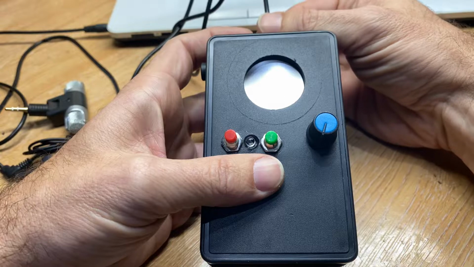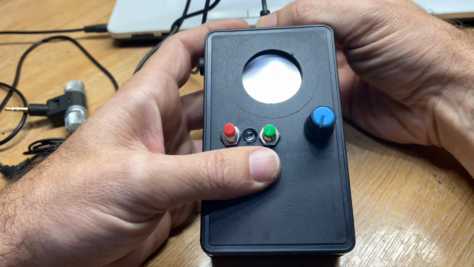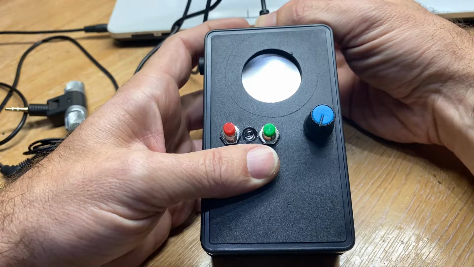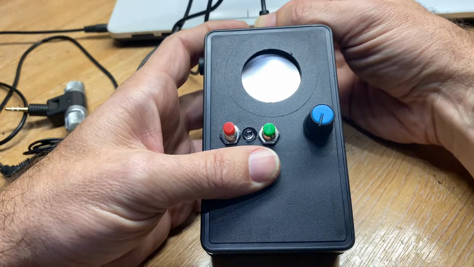So you can actually play back your EVPs in the field and adjust the speed without downloading them to a PC or using EVP software.